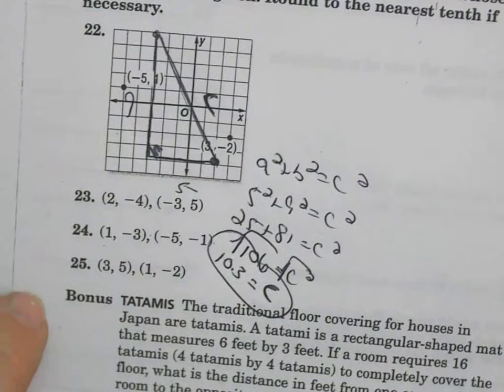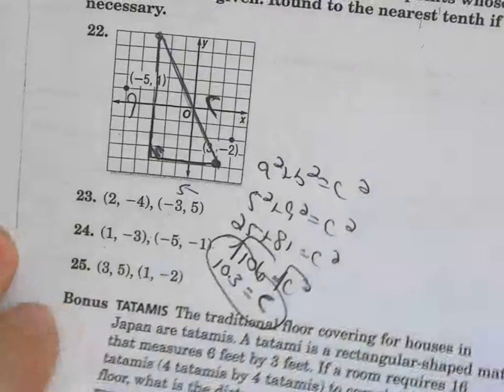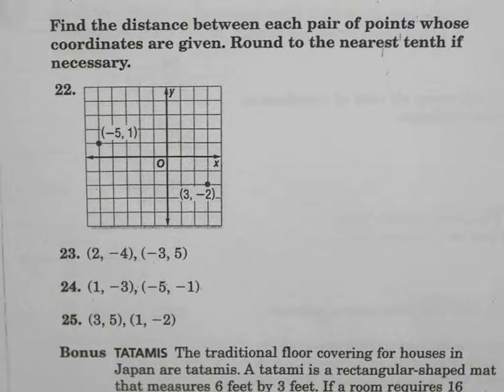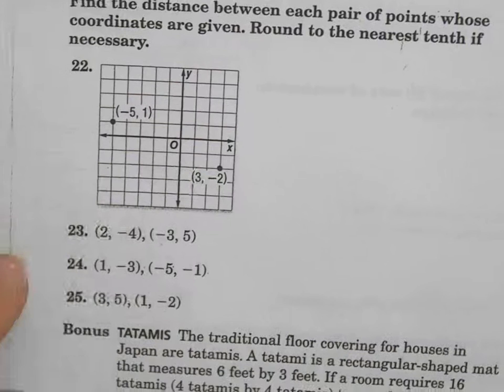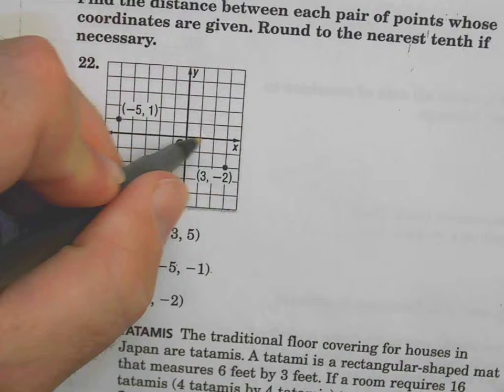Awesome. I'm going to keep rolling here. I'm on question 24. We got people coming in and out. This is awesome. We're like working like crazy. I like it.